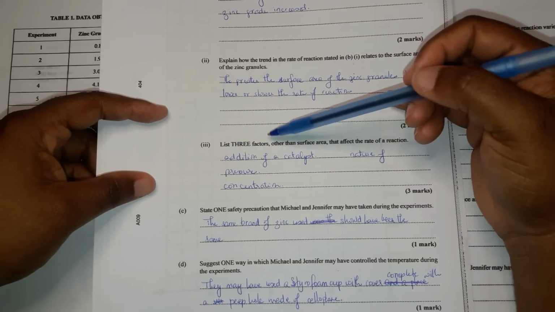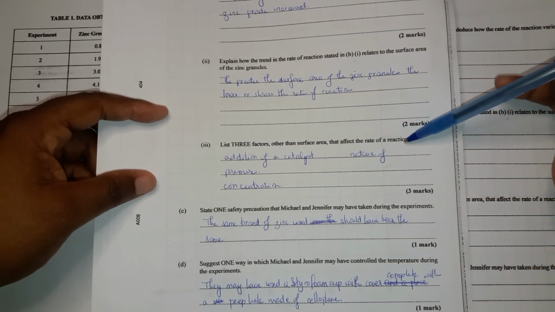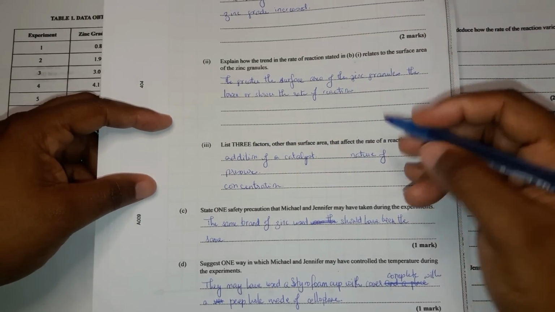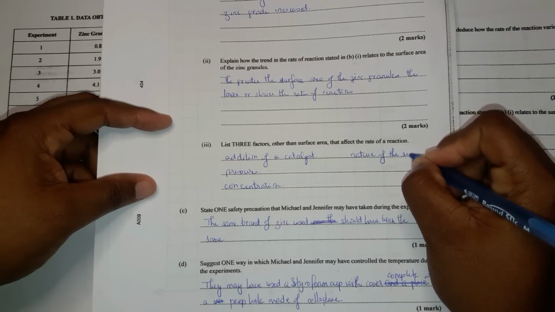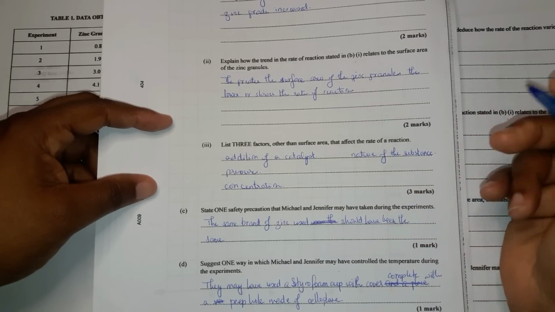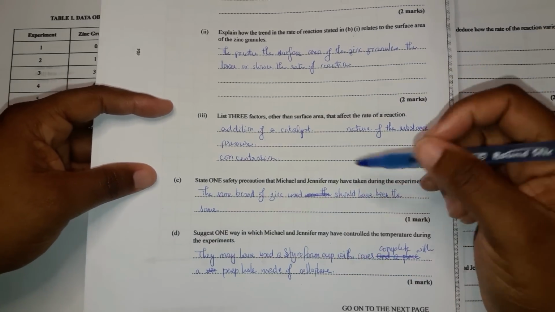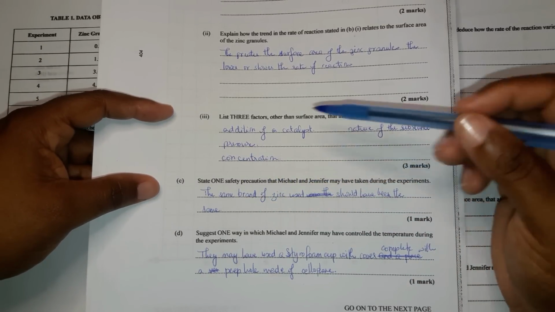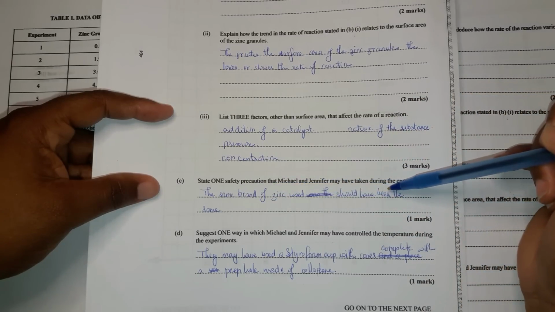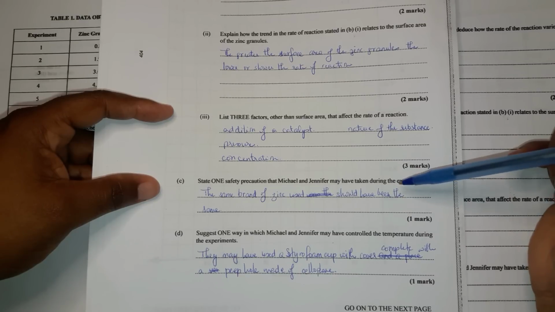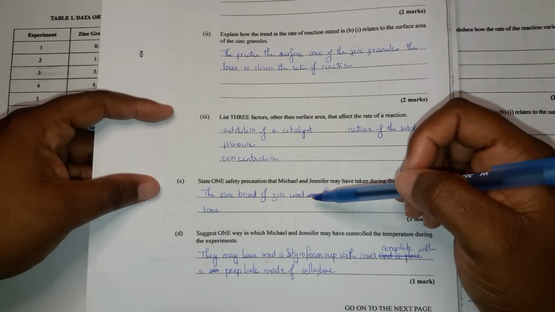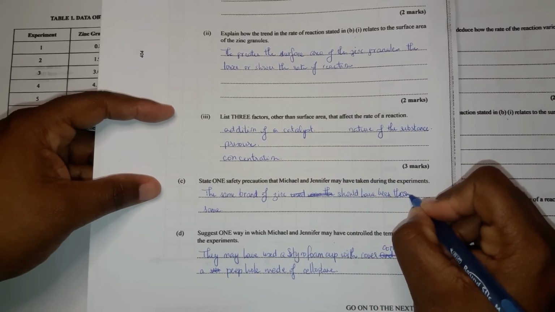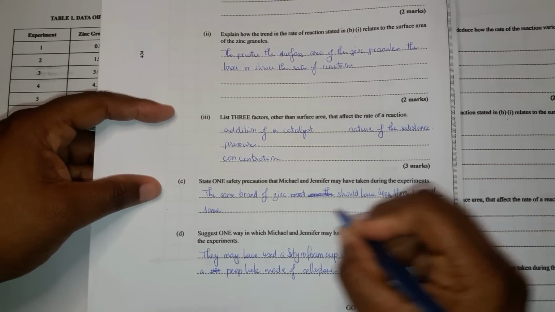Then it says list 3 factors other than surface area that affect the rate of reaction. It would have addition of a catalyst, pressure, concentration, the nature of the substance. So all of that. And then it asks, state one safety precaution that Michael and Jennifer may have taken during the experiments. The same brand of zinc should have been used throughout the experiment.